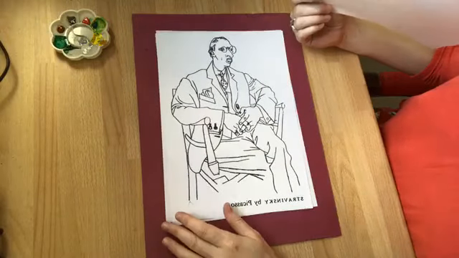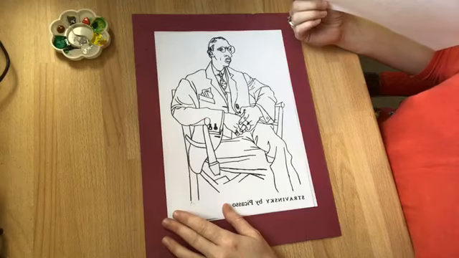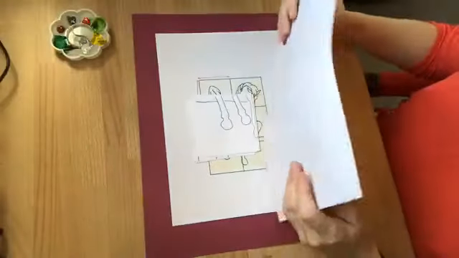But this is a great one that we give the students to then really show us if they've been able to train the right side of their brain. So that's it from me. Good luck with your observational drawing.